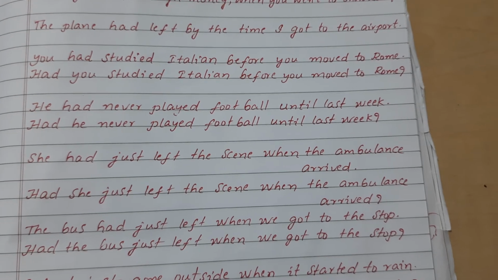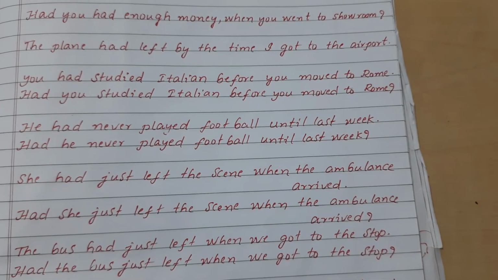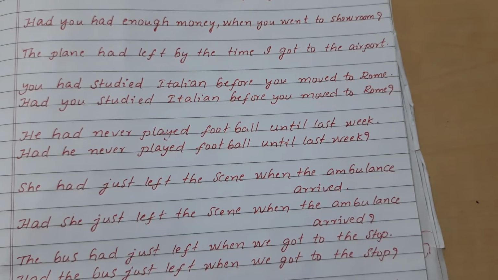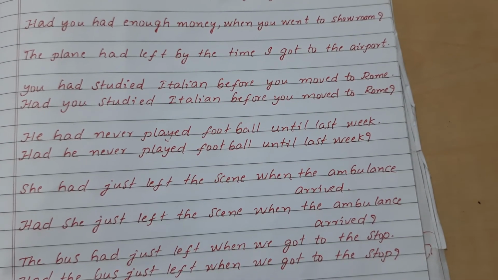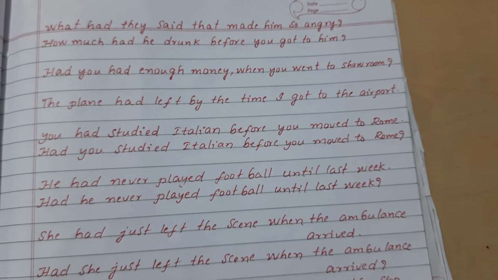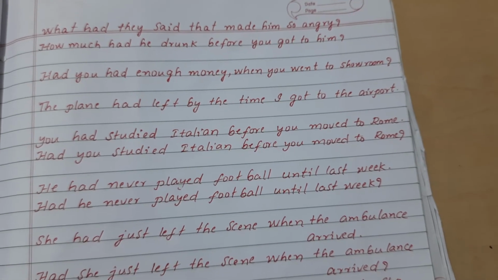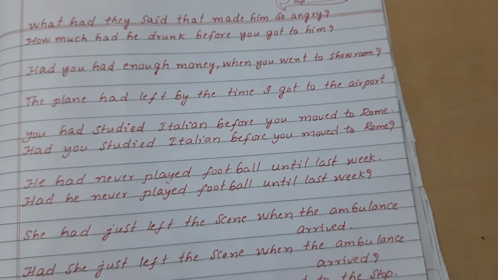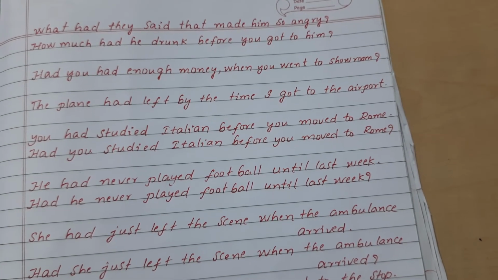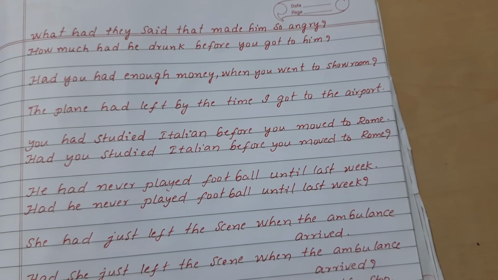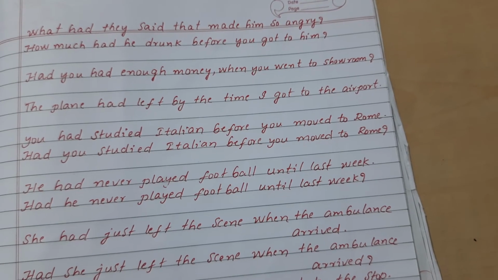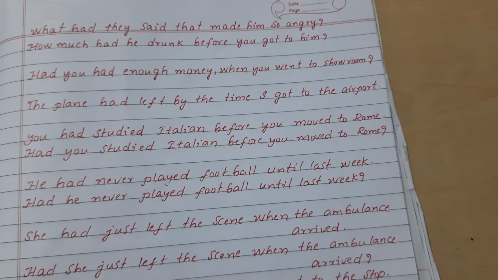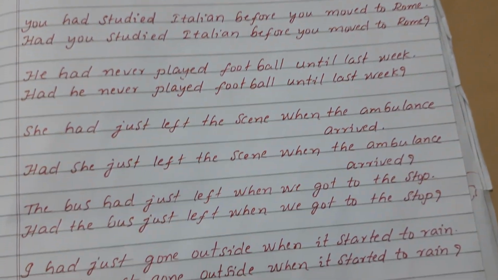We use this tense to describe an action which was completed just before another action took place. That means there are two past actions, two completed actions, but one is completed earlier than the other. That earlier completed action we must express in past perfect tense.